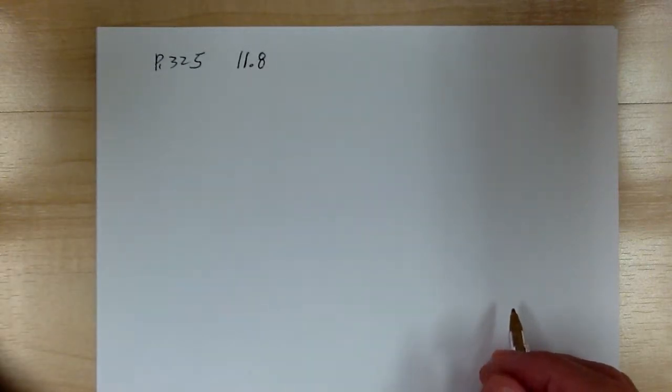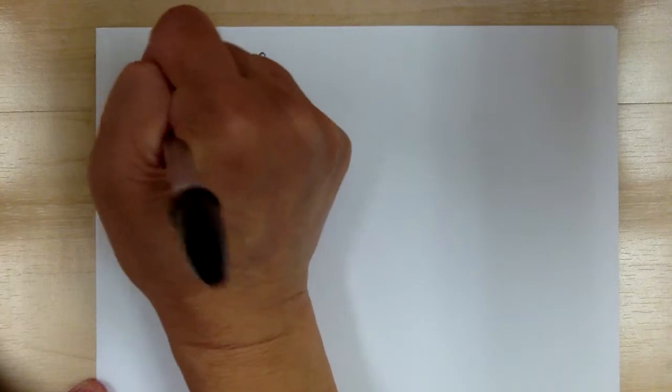Open your book to page 325. This is lesson 11.8. This lesson is on solving word problems by factoring. So let's go to example 1.